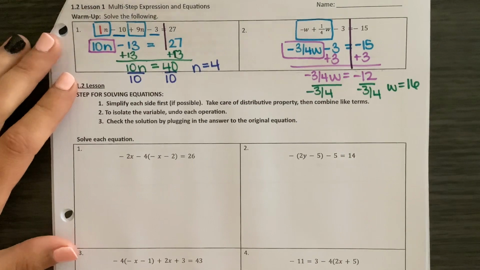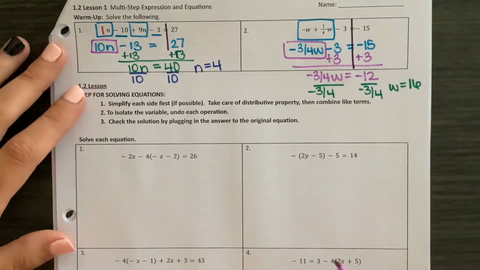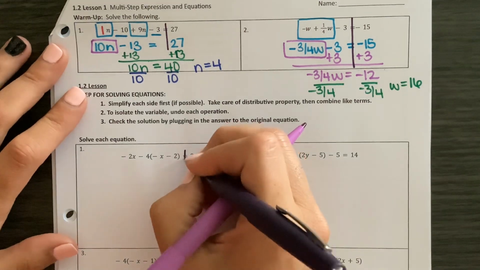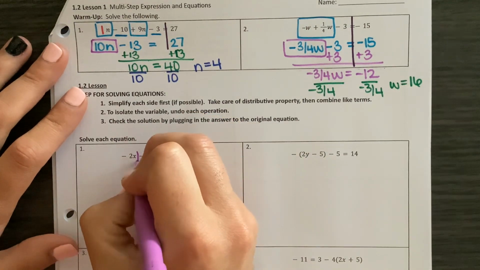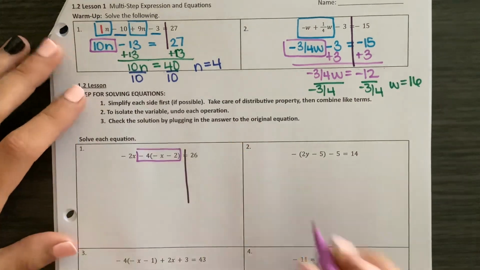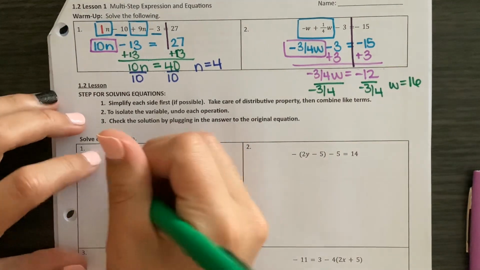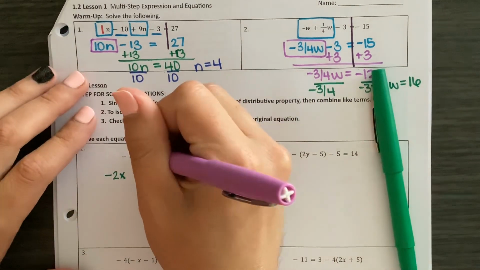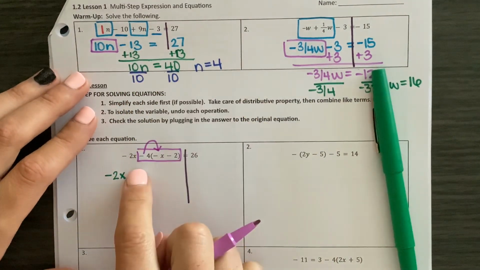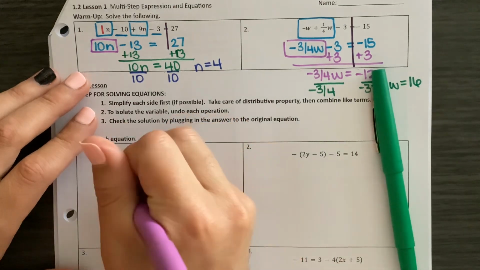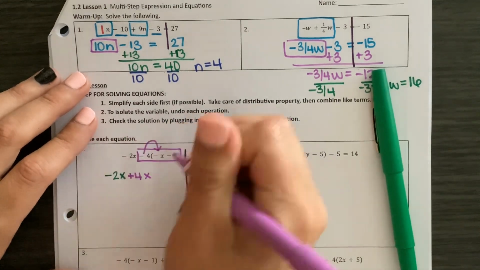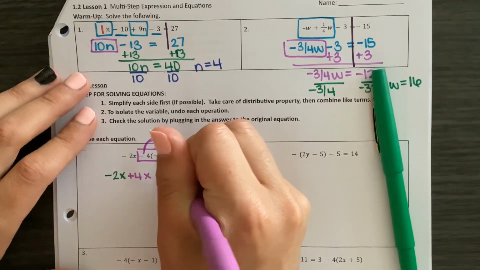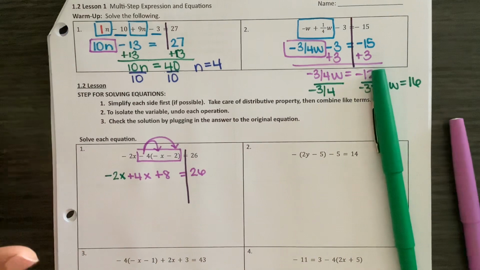So we always have to look for that distributive property first, which means there's going to be a number attached to the parenthesis. So I'm going to draw my line. I like my line down my equal sign. Here is the distributive property. If you look, I did not box in that negative 2x, so I'm going to automatically bring down my negative 2x. And then I'm going to go through and distribute. Negative 4 times a negative 1x is a positive 4x. Negative 4 times a negative 2 is a positive 8. And it also equals 26.